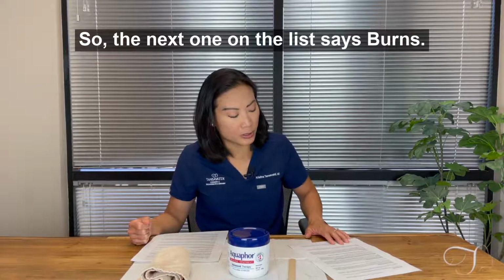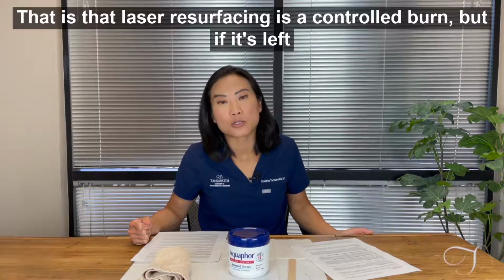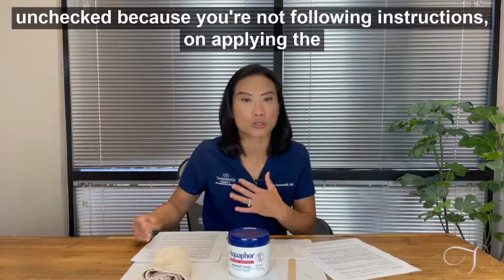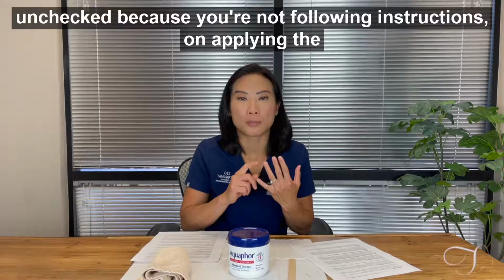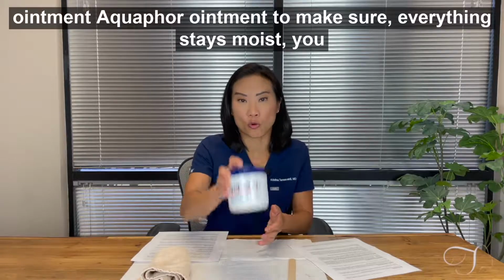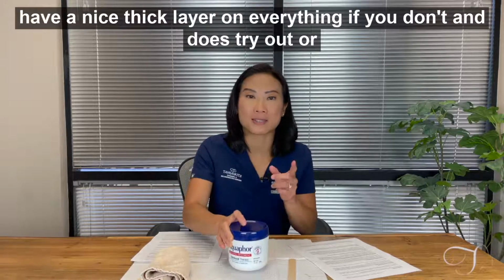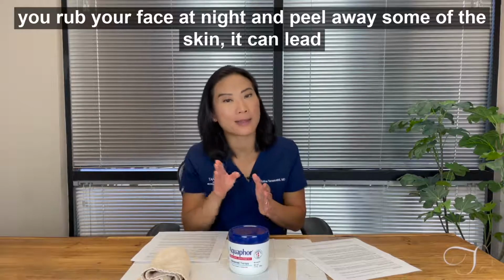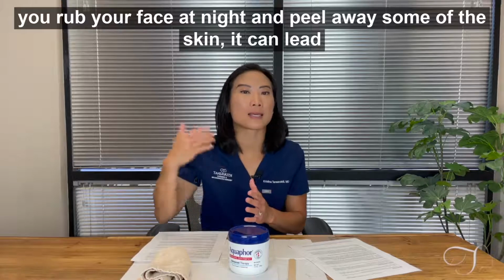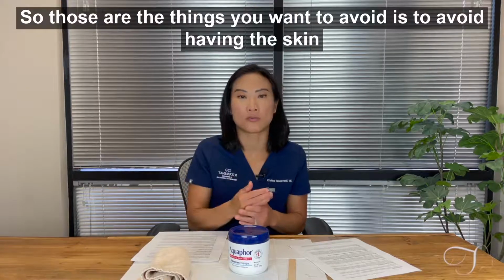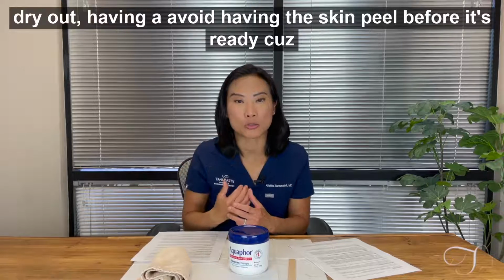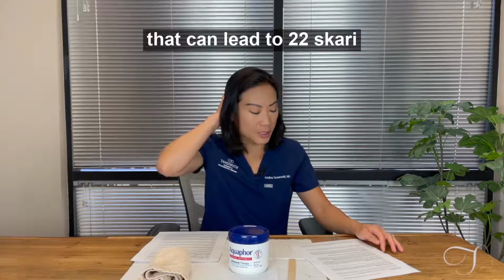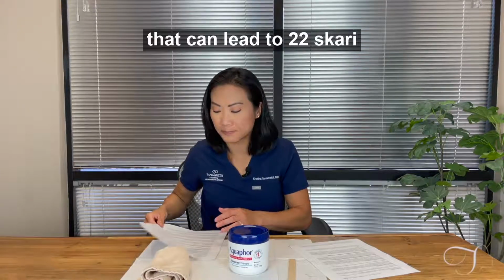Burns. So the next one on the list says burns. That is, laser resurfacing is a controlled burn, but if it's left unchecked because you're not following the instructions on applying the ointment, the Aquaphor ointment, to make sure everything stays moist, with a nice thick layer on everything, and it does dry out, or you rub your face at night and peel away some of the skin, it can lead to scarring. So those are the things you want to avoid: having the skin dry out, and having the skin peel before it's ready, because that can lead to scarring.